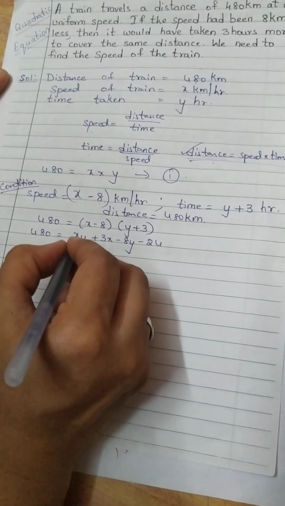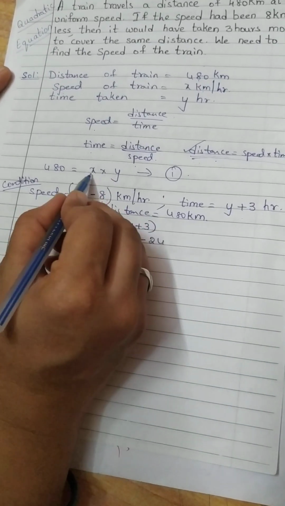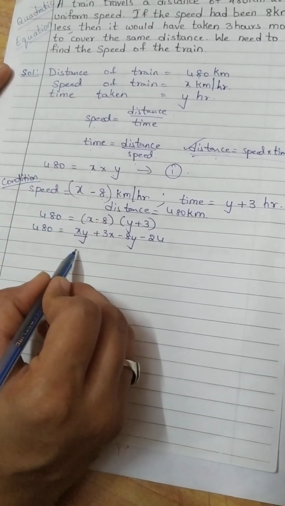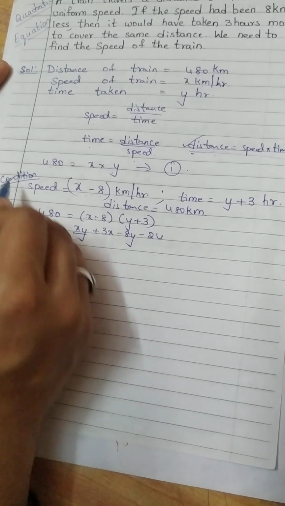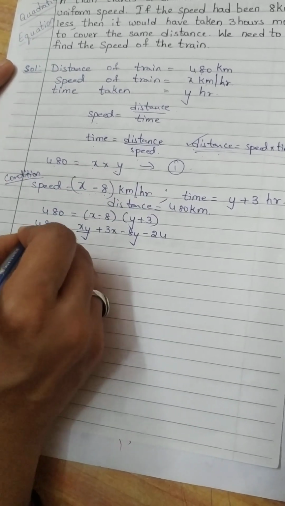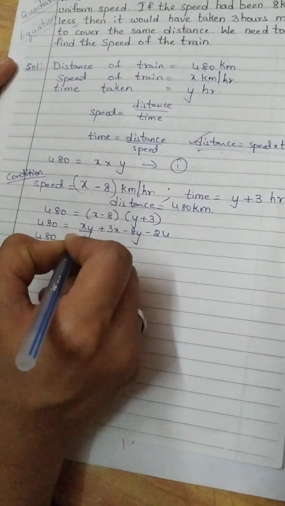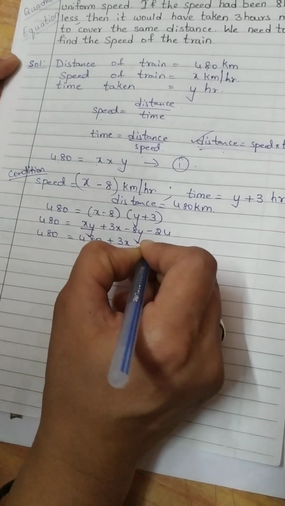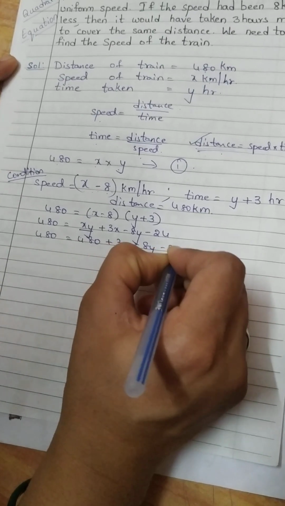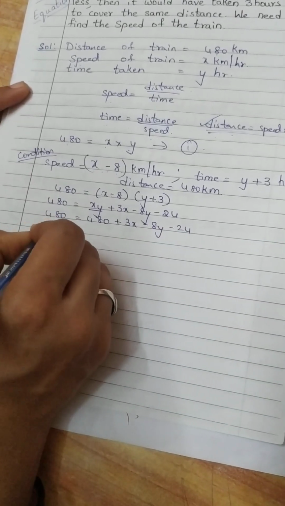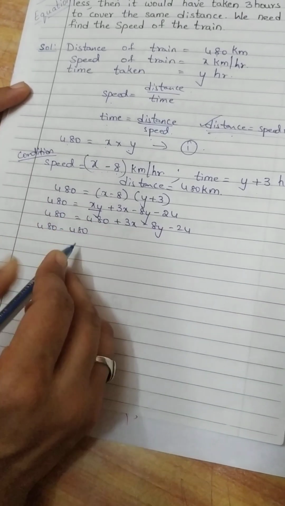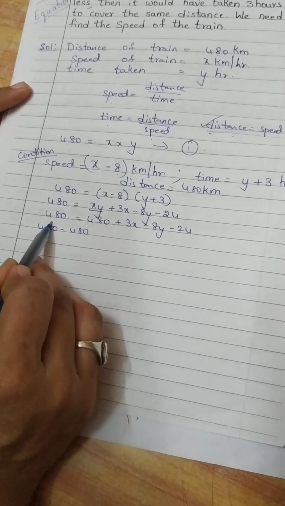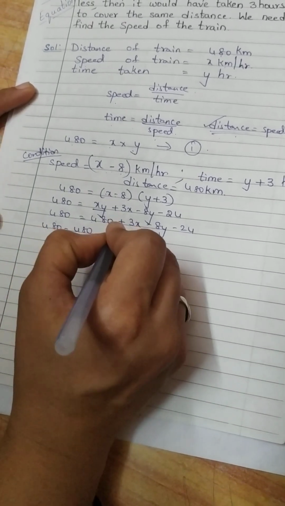So now in place of this xy, as x into y is 480, can I write the value 480? For that only, I have derived. So 480 is equal to 480 plus 3x minus 8y minus 24. So when this 480 minus 480, that means if this one goes to the other side, it will cancel.